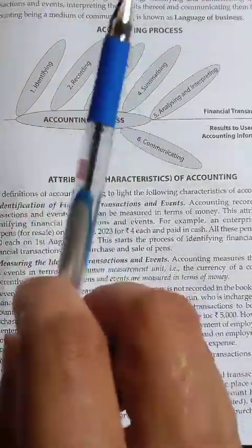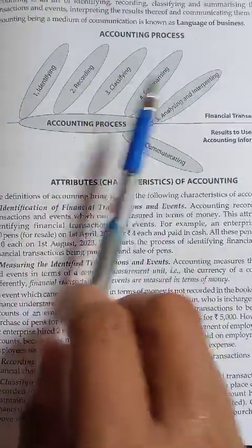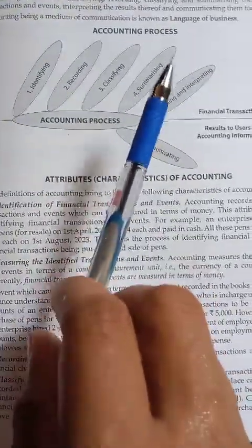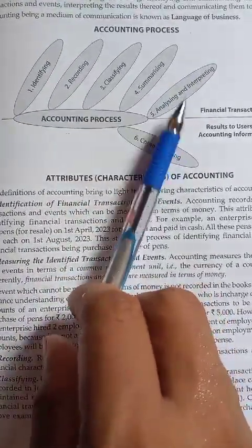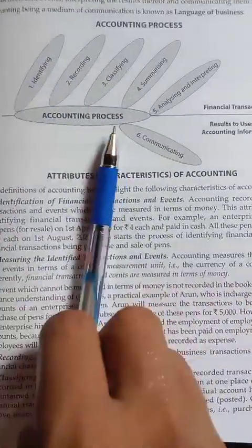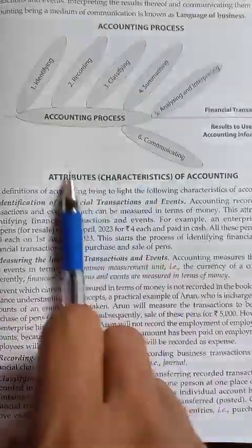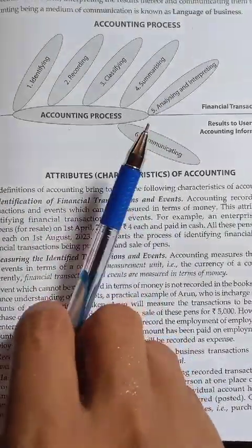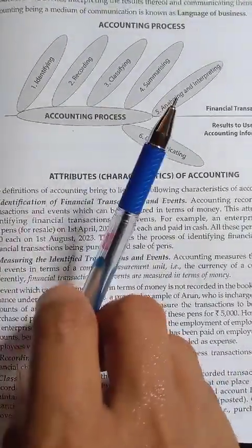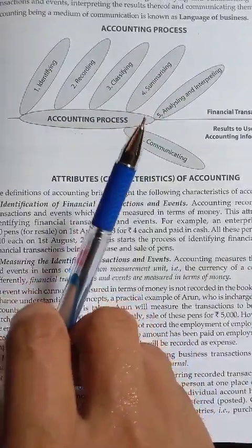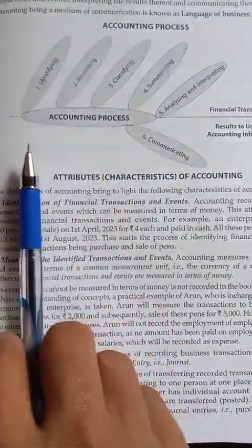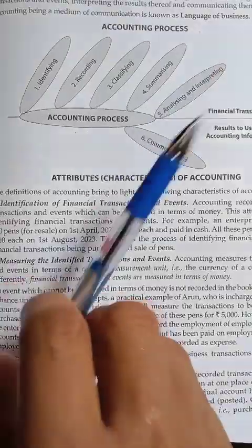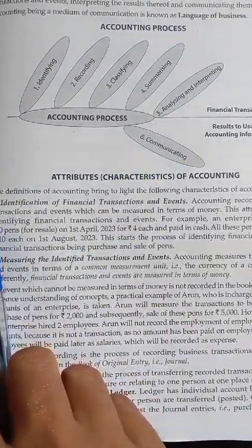After the journal there will be the ledger, preparation of the ledger. After preparation of the ledger, we have to prepare the trial balance to verify the arithmetical accuracy of the books of accounts, and after that we have to prepare the final accounts. Those final accounts are related to the calculation of profit or loss, if it is there, after completion of each and every year.